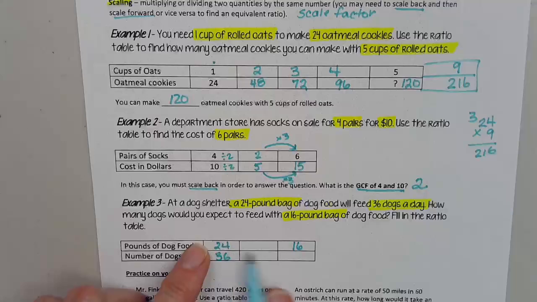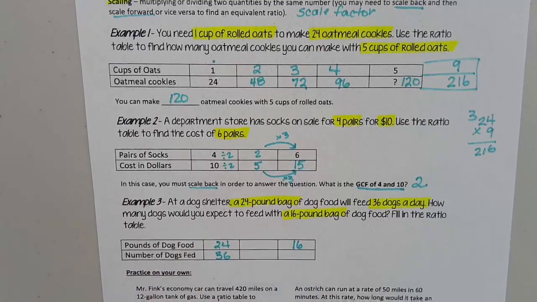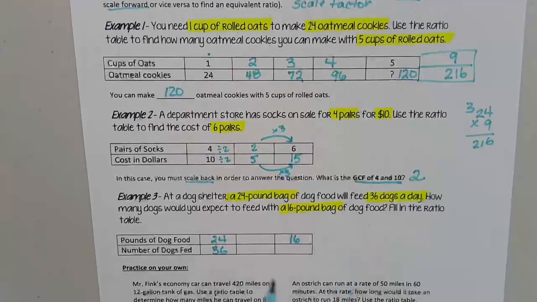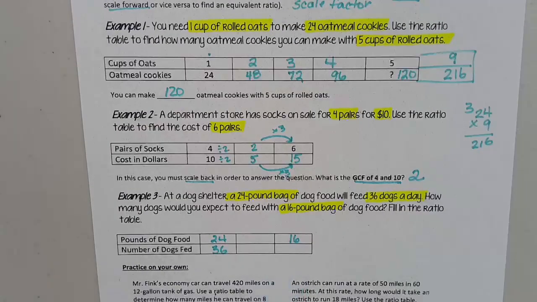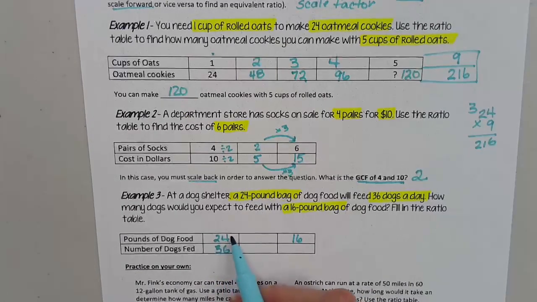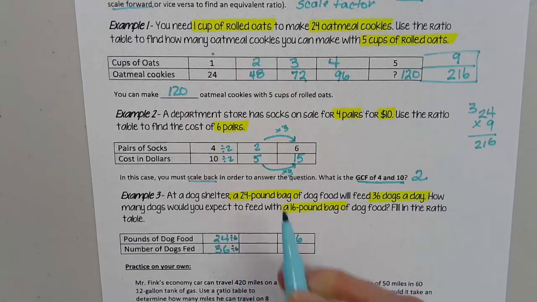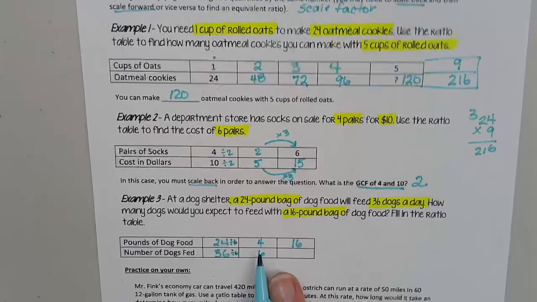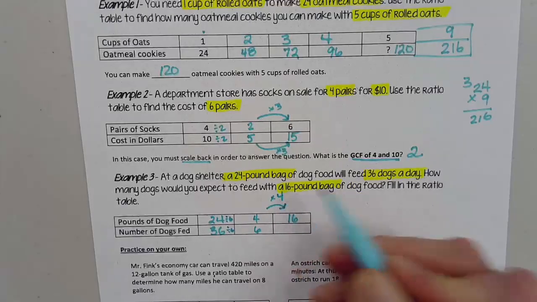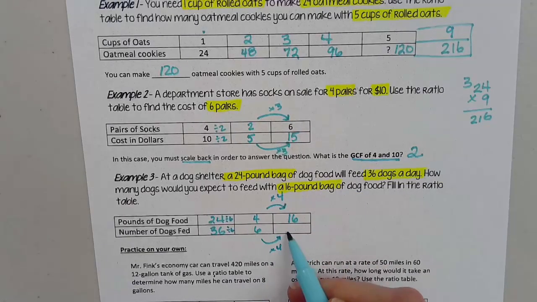Well, I cannot change 24 to 16, but I could divide to make it smaller. And whatever I get, I want it to be a number that's compatible with 16 that I can multiply by. So I could divide both of these by 2, but I can't take 12 and change it to 16. If I divided, for example, by 6, oh, I could. I could divide this by 6 and I could divide this by 6, and this would give me a 4 and a 6. And I could then change that 4 to 16 by multiplying this by 4. So then if I multiply this by 4, I would get 24.